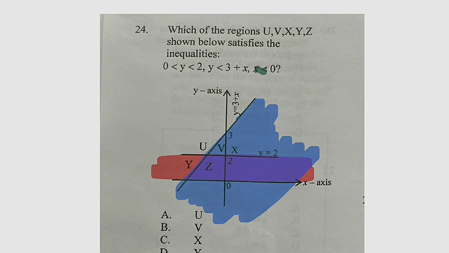Then lastly, we have x less than 0. This is where x is equal to 0, right? Anything less than 0 means negative values from the origin to the left hand side. We are going to shade everything here to the left. Everything to the left.